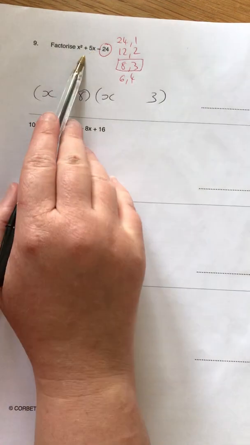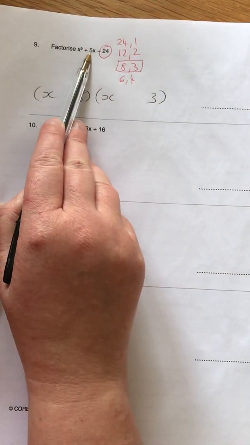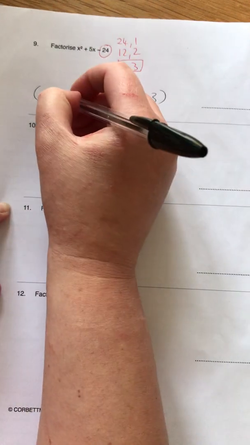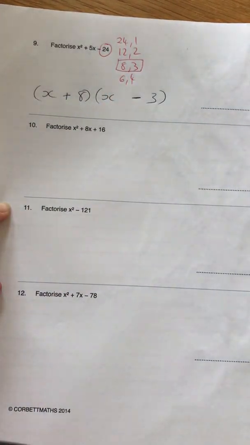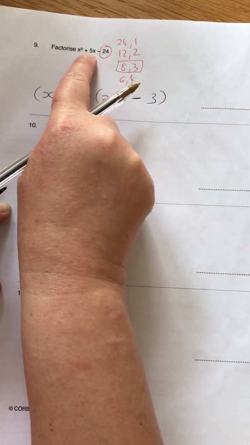Okay, so again, you're going to open up your double brackets. You're going to have x at the start of both of them. Then you're going to put your 8 and your 3 inside both your brackets. Then we're going to think about how I can use 8 and 3 to make plus 5. Okay, so if I have 8, and that would have to be a positive 8, and I subtract 3 from it, I take away 3, that does give me plus 5, which is what I want, okay?